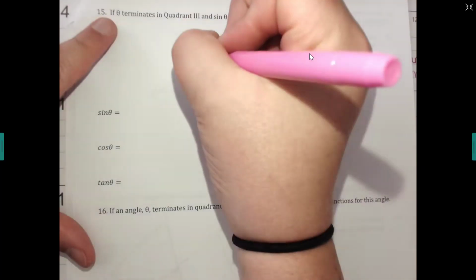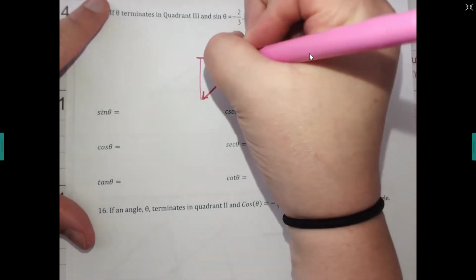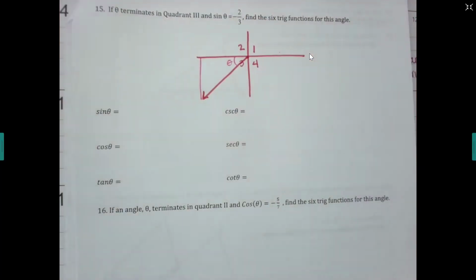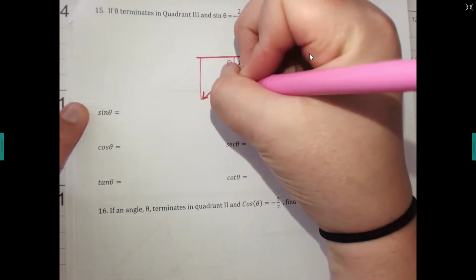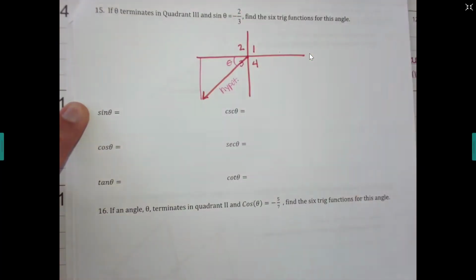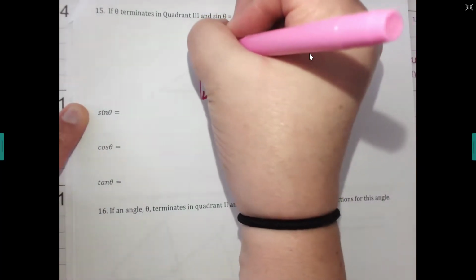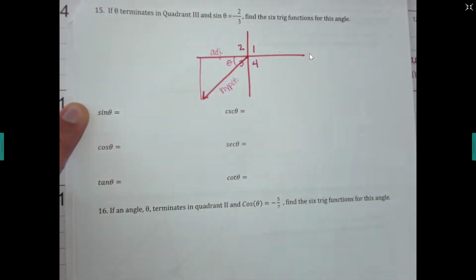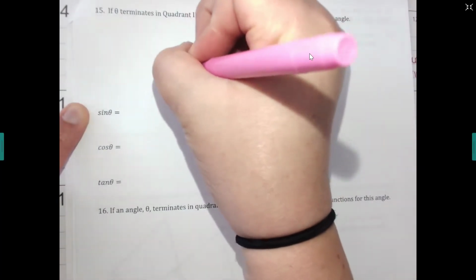X. X, good. Remember, you never go back to your X in real life, okay? But for this, you can go back. Okay? Then remember, your theta always goes in the middle. And then if your theta is that central angle, you should be able to identify your adjacent, your opposite, and your hypotenuse. The hypotenuse is the slanty side. The adjacent is the one that's touching the theta, which means that your opposite is over here.